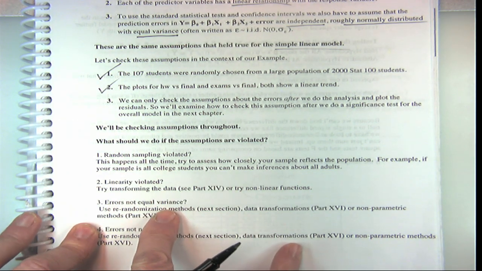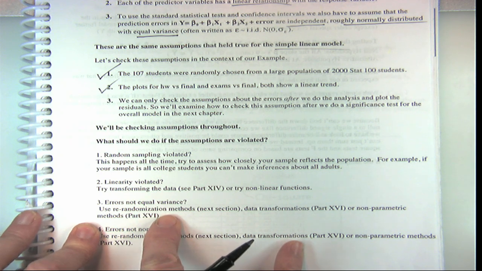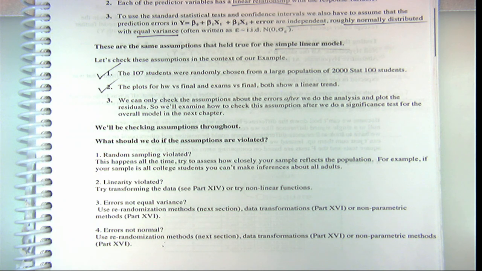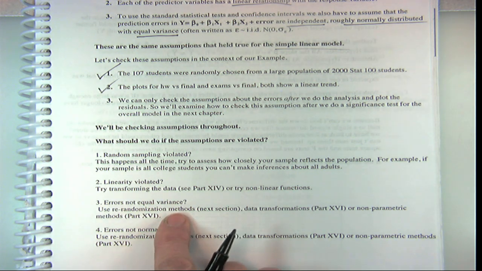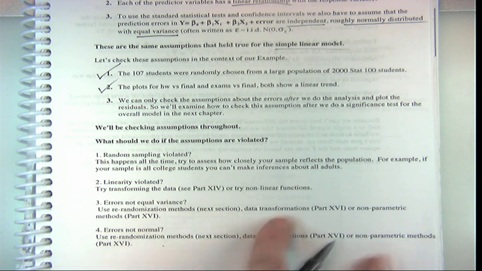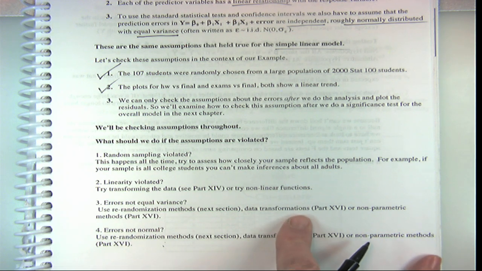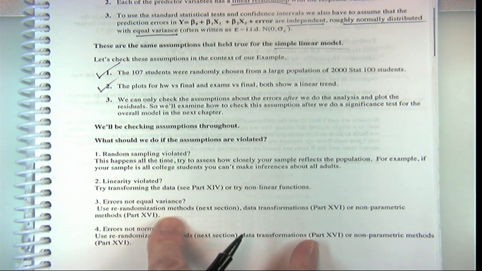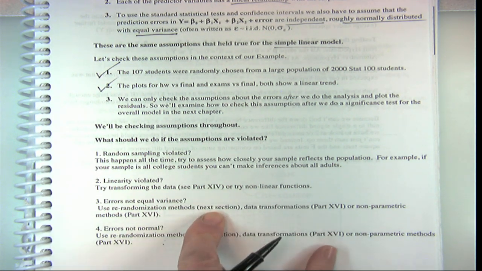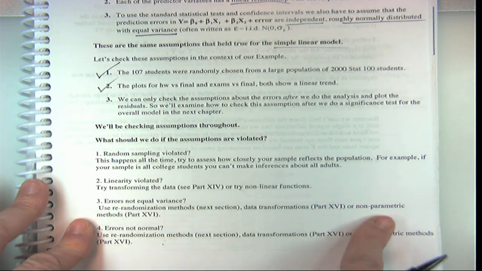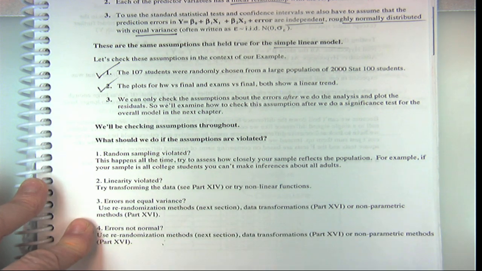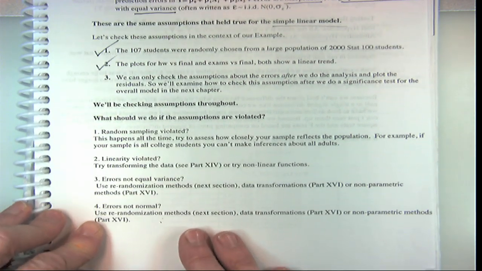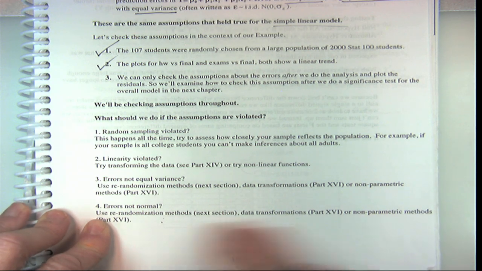Errors not equal in variance. We're violating that homoscedasticity. We need that equal, like if you see a fan-shaped plot, what do we do then? Well, we can do data transformations sometimes. We can do re-randomization methods, and that's what we're going to look at next week, next class actually, or other non-parametric methods, which we're going to look at at the end of the semester. The last thing we do. And same for this. If the errors aren't normal, we're going to look at all those again.